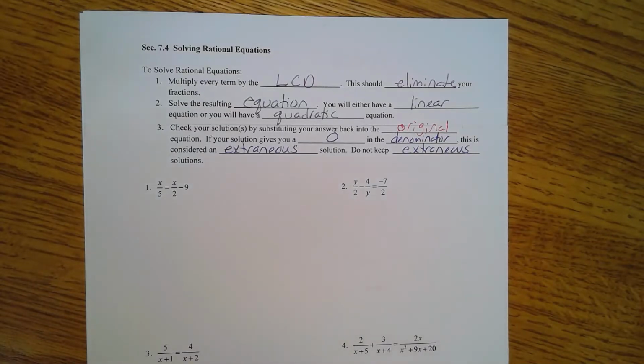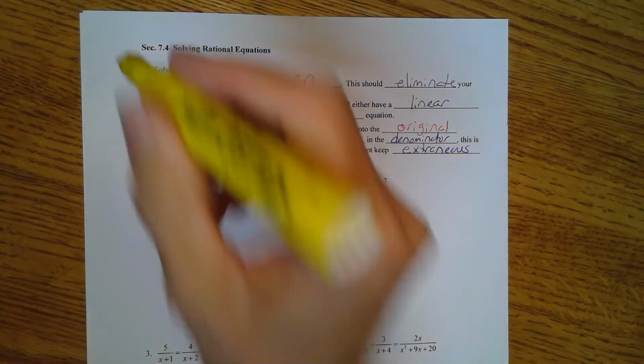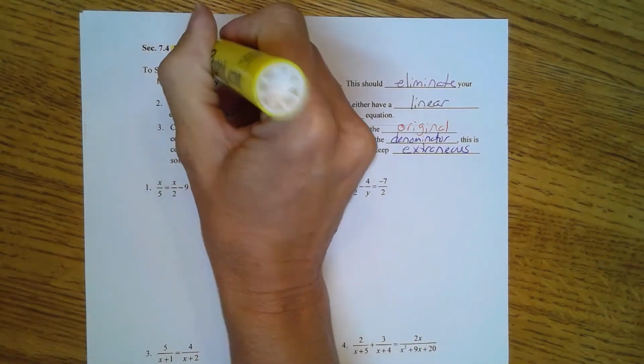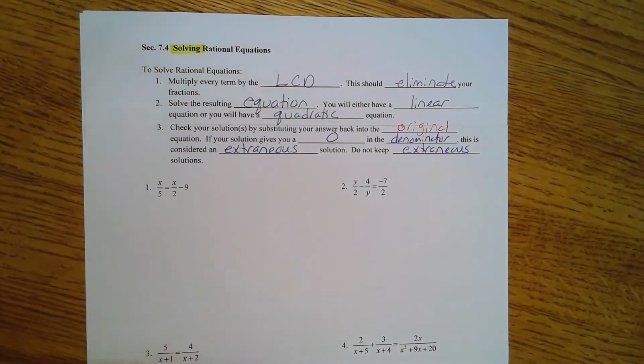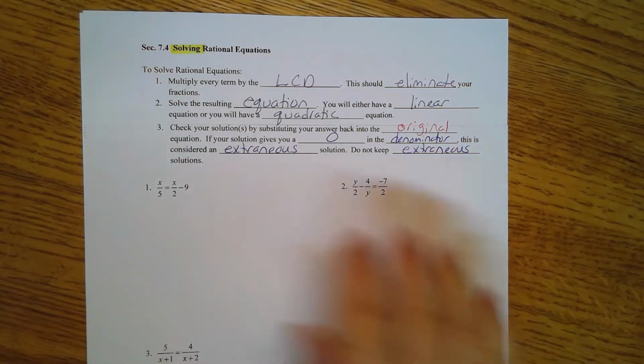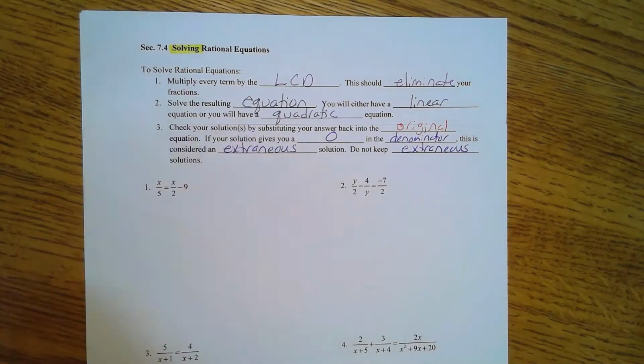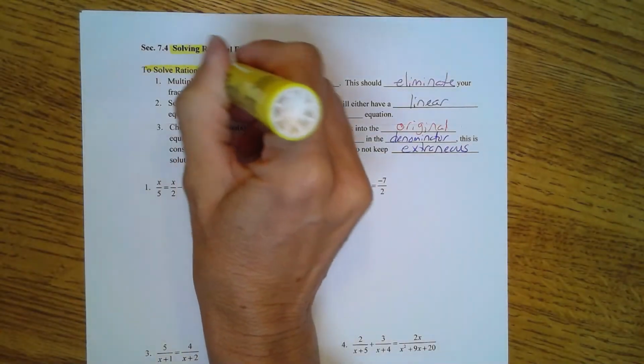Section 7.4, Solving Rational Equations. So we have not solved yet, and in 7.4 we're going to learn how to solve rational equations. I want you to make sure that you understand you can only do these steps when you see the directions to solve. So this would be another note card that I would write on the front of the note card: to solve a rational equation.